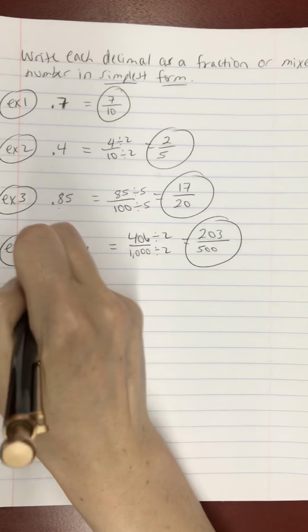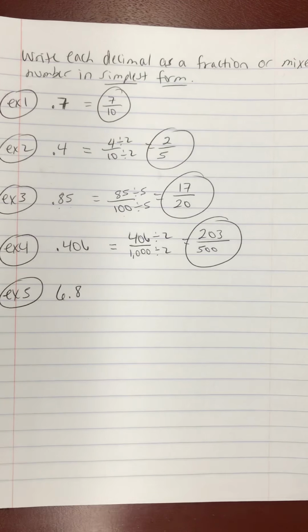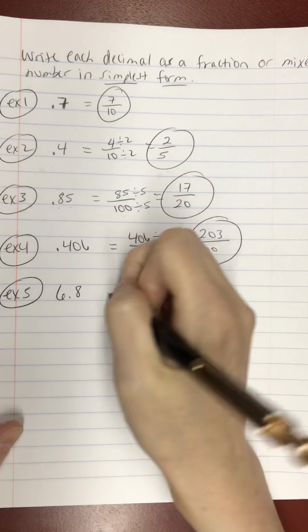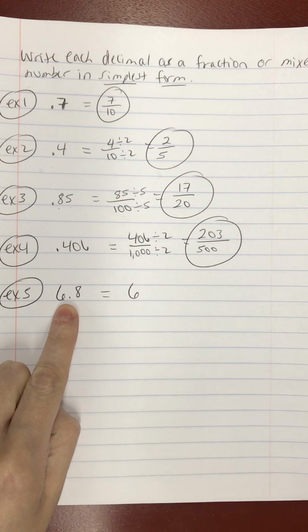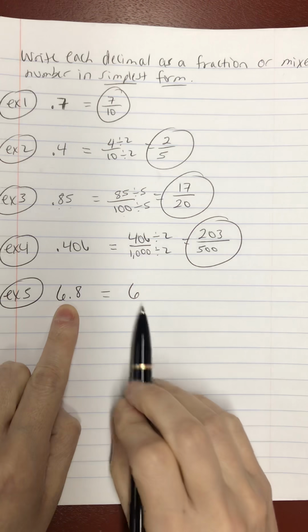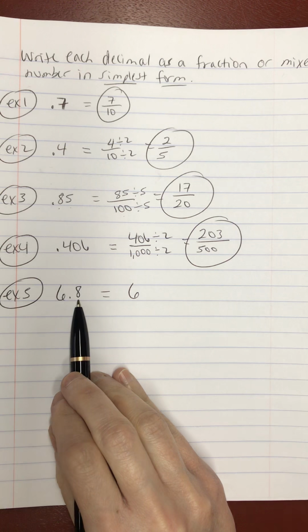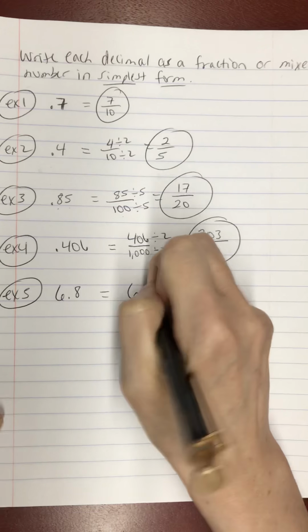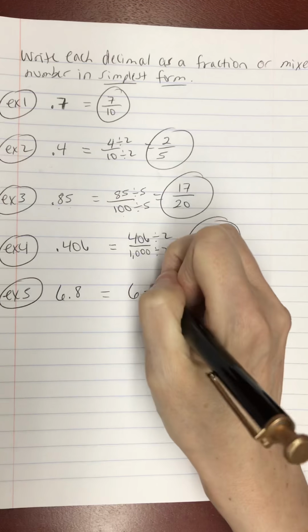Let's keep going here a little bit. Example 5, what if you have something like this? 6.8, here is a mixed number, 6.8. Well, you know for sure that that 6 is just a whole number, so it's going to be 6 and something over something. So right away, you can just copy the 6 down, but it's the numbers that come after the decimal that you have to think about. So here we only have one decimal place. We go to the tenths place, so that means your fraction is going to be something over 10, right? Tenths place. And it's just an 8, so 8 tenths.